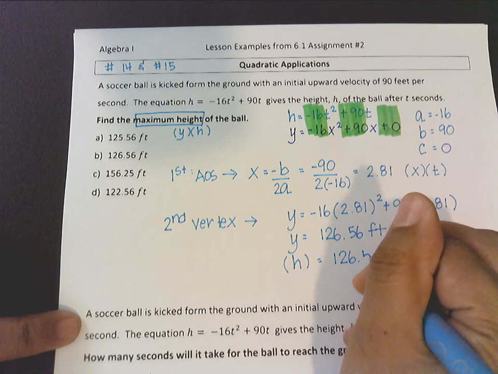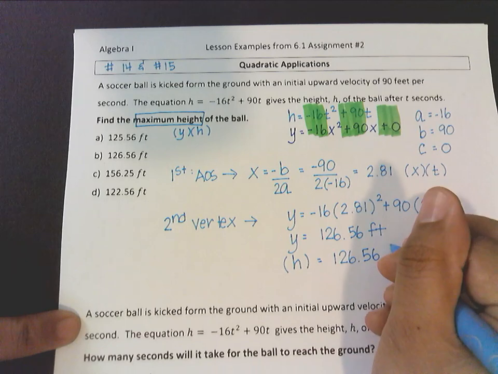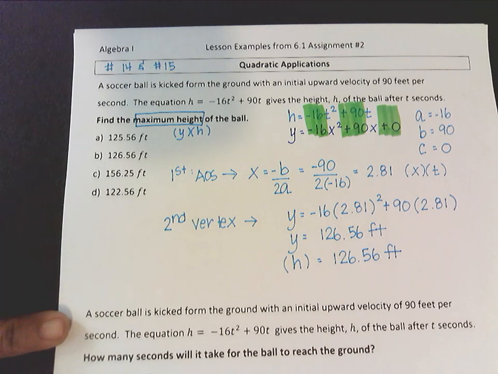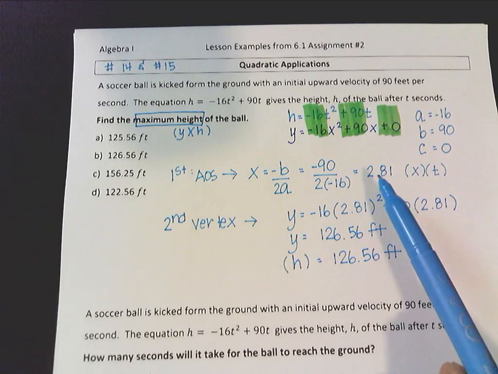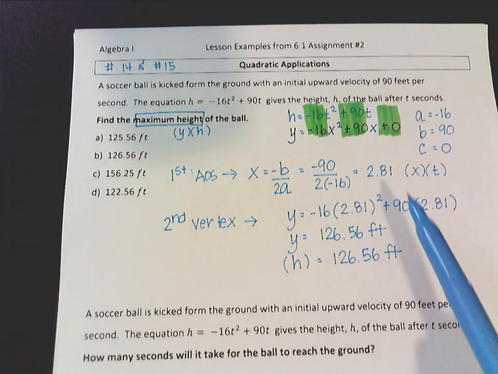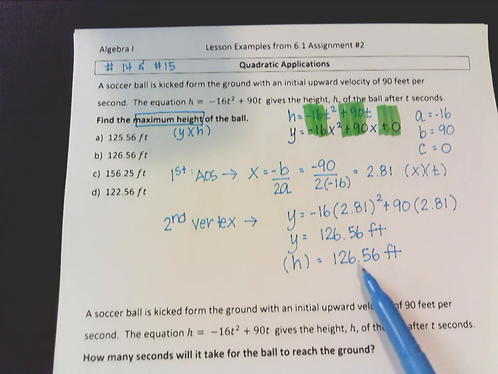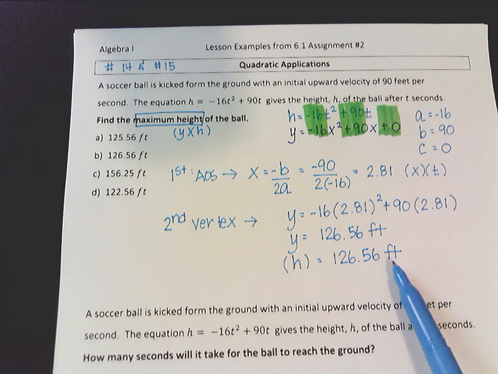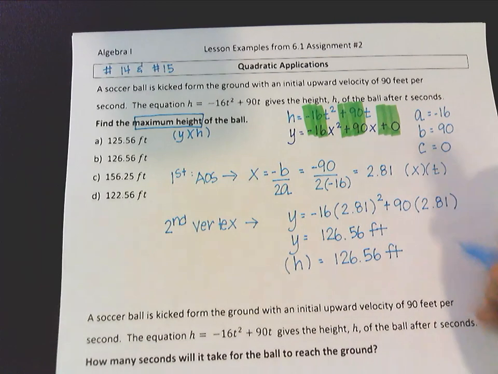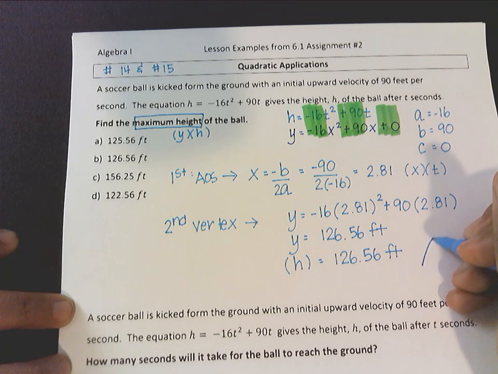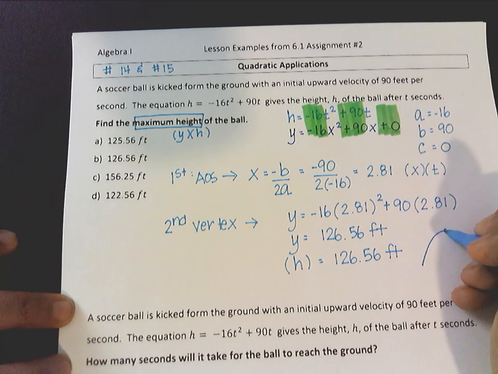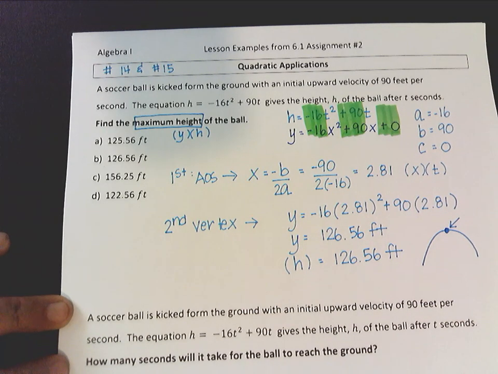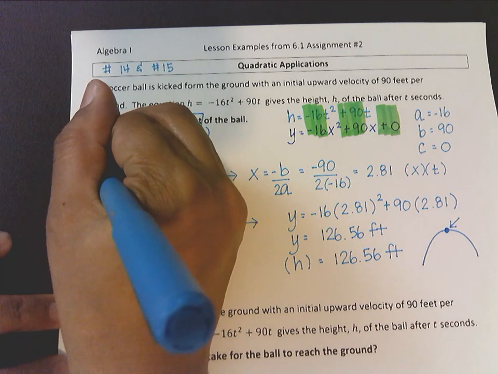So in this little story, from ground level, it took 2.81 seconds to reach the maximum height of 126.56 feet in the air. And I did not ask you how long it took to get back to the ground. All we wanted was this right here. What was the maximum height? So my answer to this one is B.